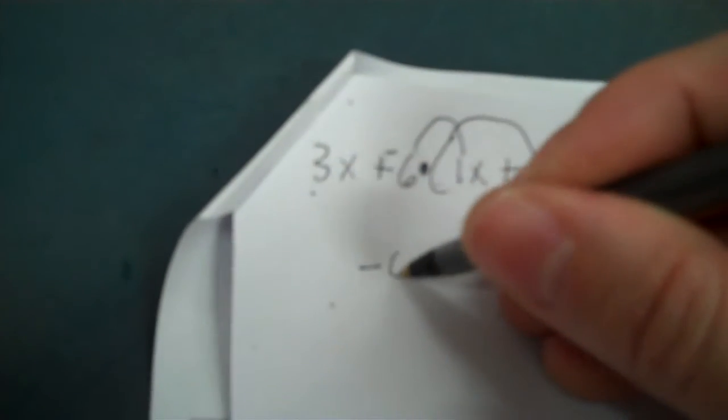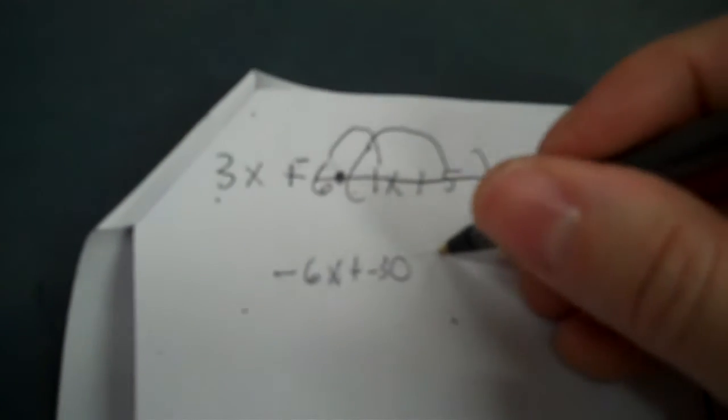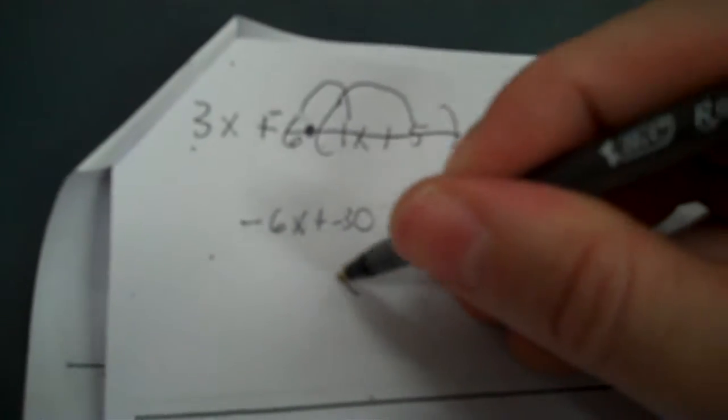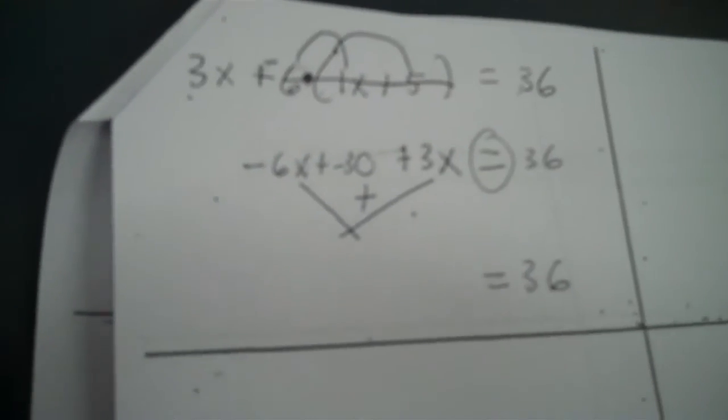So line up your equals, and on this side, you need to write negative 6x plus negative 30. You're going to put 36 all by itself. Now, don't forget something. I just multiplied this by this and this by this, but I forgot the 3x. We can't forget. We put plus 3x. Now, the wall still can't go up because there's two x's, but at least the parentheses is gone. So the x's are on the same side, though, so we need to do our v. Add the like terms together when they're on the same side like that.